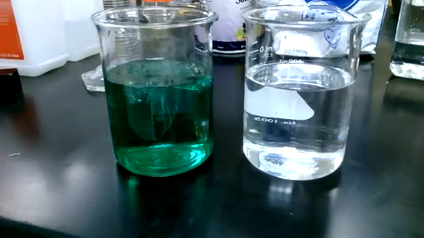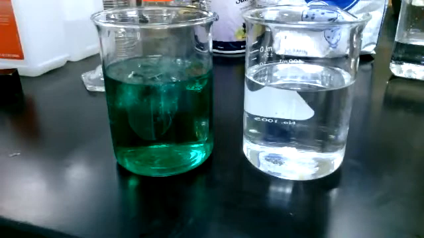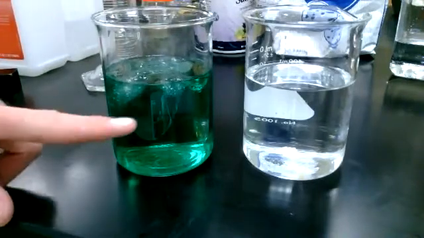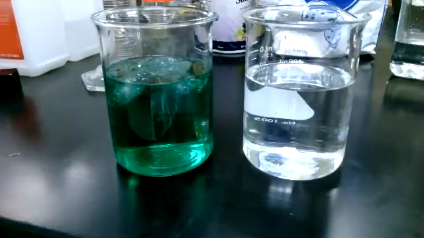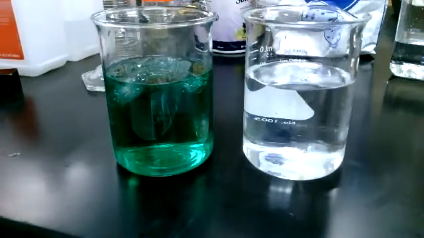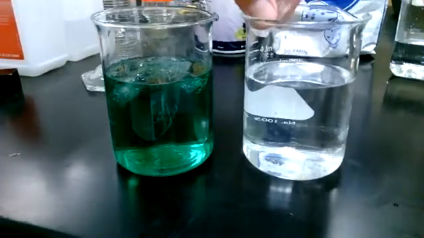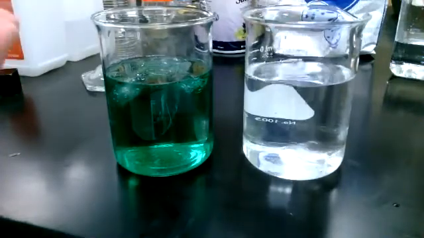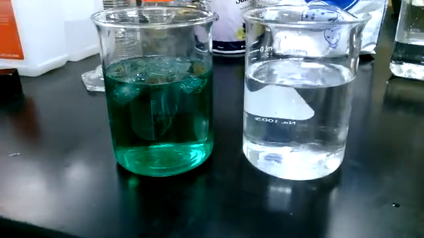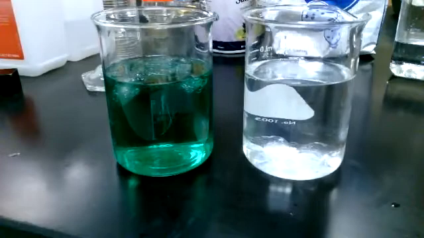Watch what happens when I put a piece of ice into the green fluid. Okay, it floats. Oh, interesting. So that means that ice is less dense than this green fluid that you see right here. Watch what happens when I put some ice into the clear stuff. Kind of hard to see on the camera, but definitely visible. Watch when I drop it in. It goes straight to the bottom. So ice is more dense than that clear stuff.